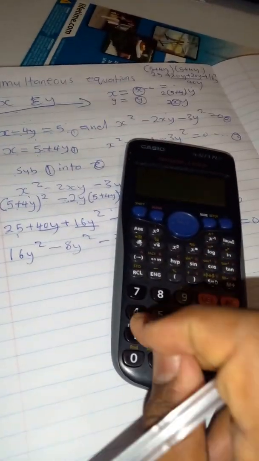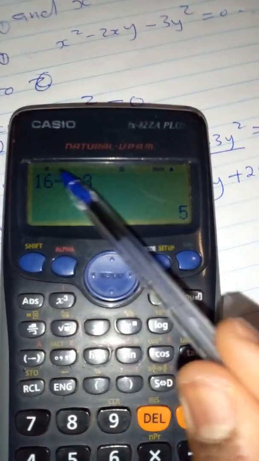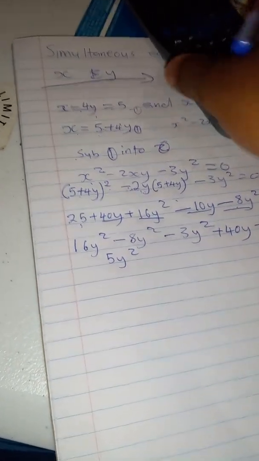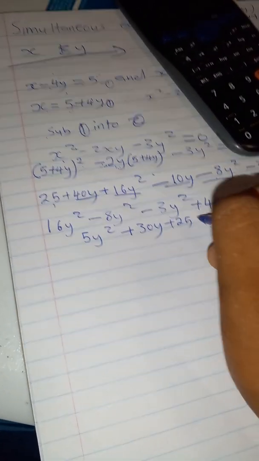Let's work then. We are gonna simply say 16 minus 8 minus 3, which is gonna give us 5. You see, 16y squared minus 8y squared minus 3y squared, which is gonna give us 5y squared. Then 40 minus 10, it is 30, so it will be plus 30y. Then plus 25 equals 0.